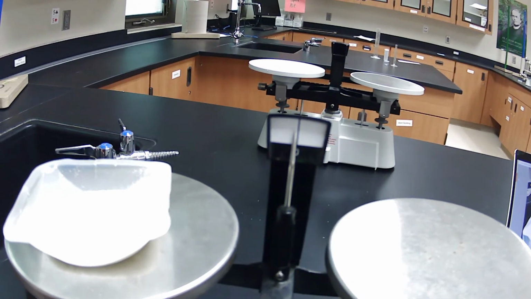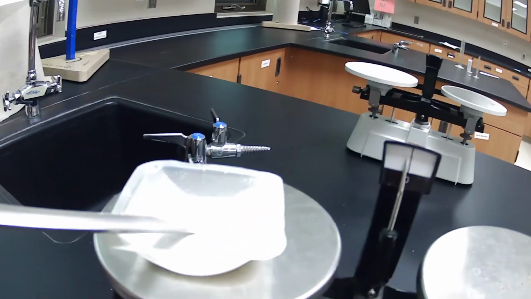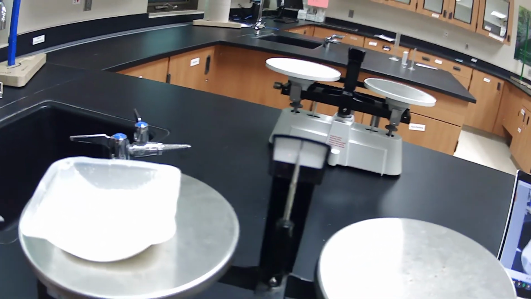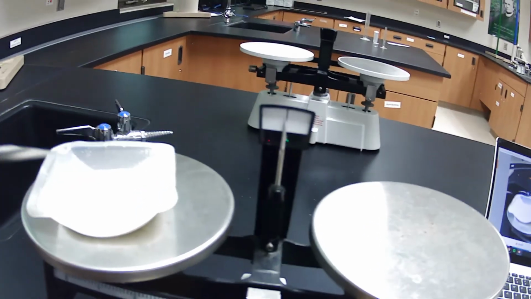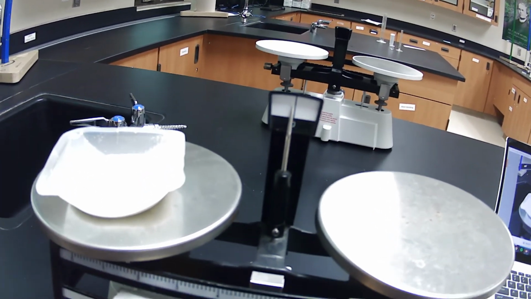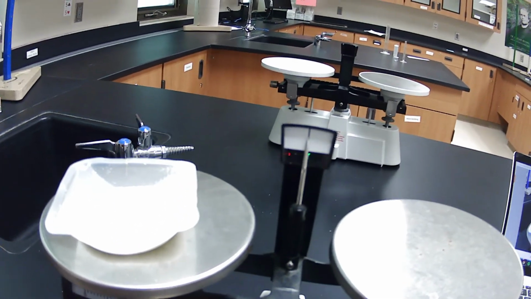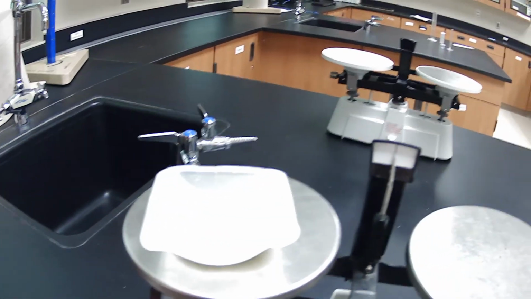We're getting close. Just a hair too much over here. So I'm only going to take a little bit, try not to spill it on the table, and we can get that to balance. So now we know that we have 45 grams of salt in the float.